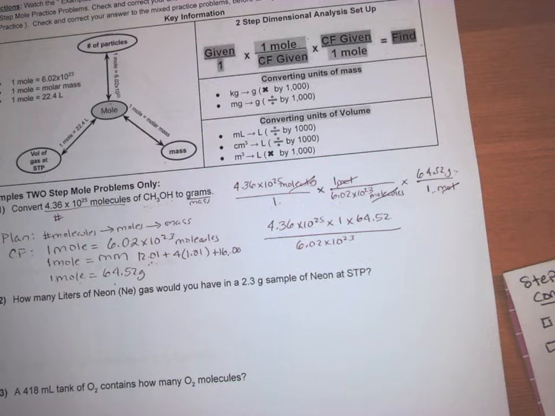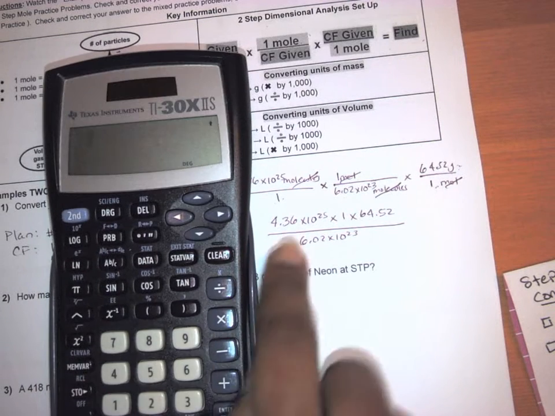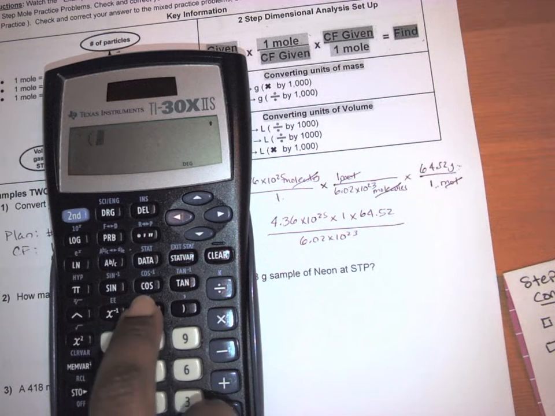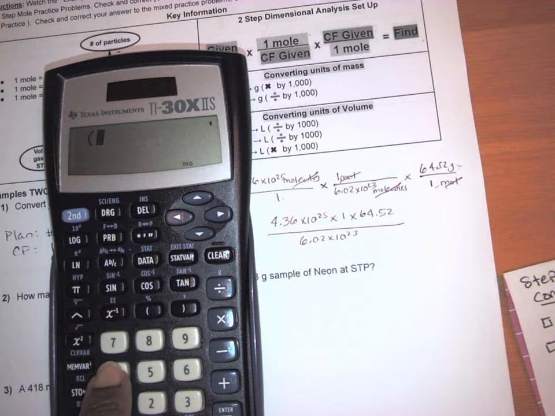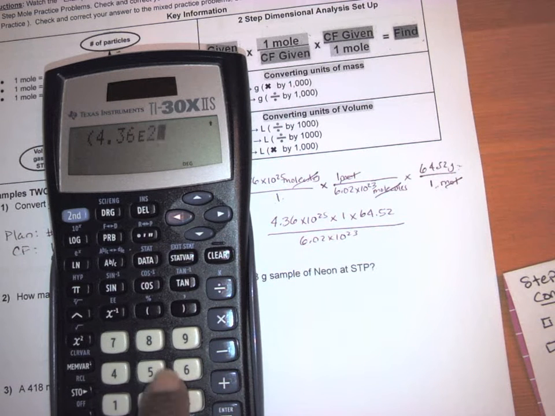Okay, so I go ahead and multiply my numerators together, just so you can see what that looks like in the calculator. Remember, when you're using these exponents, you want to be careful and put parentheses around things. So I open my parentheses, I do 4.36. Second, I like to use the E function as my times 10 to the 25.